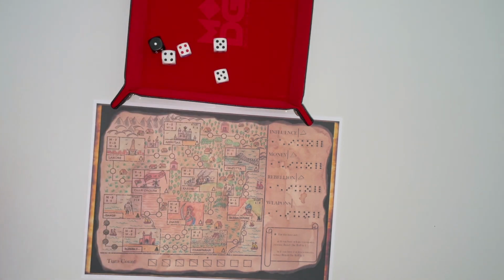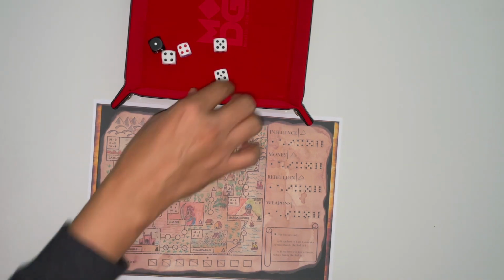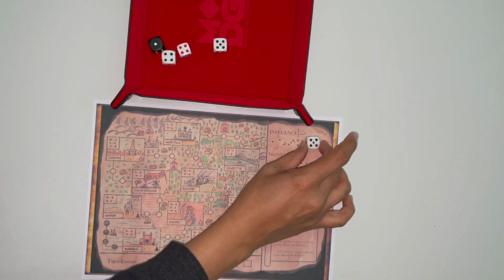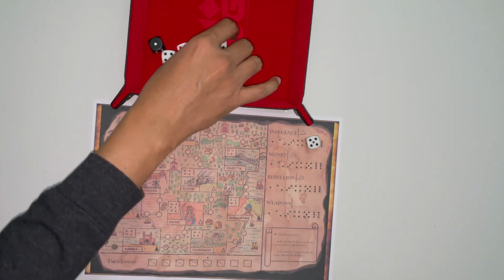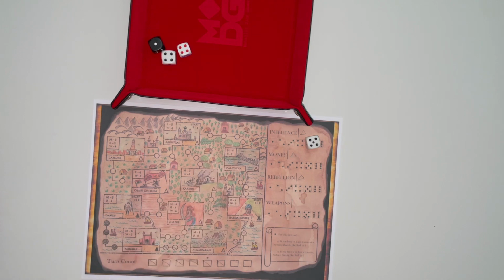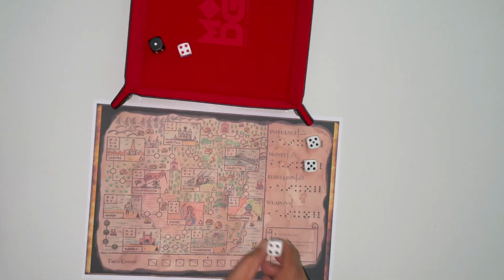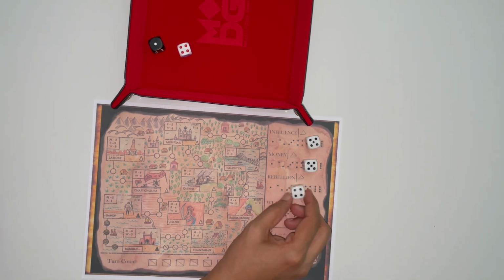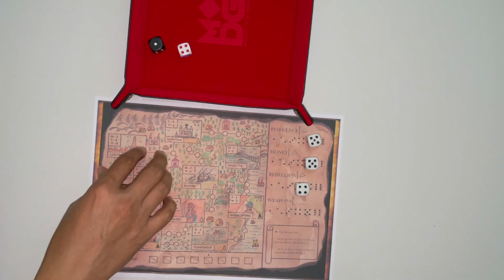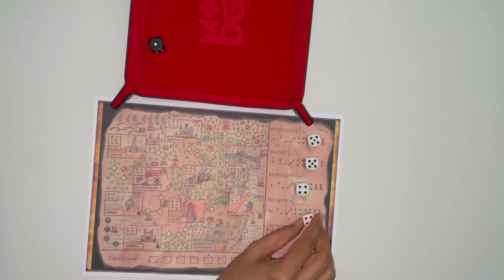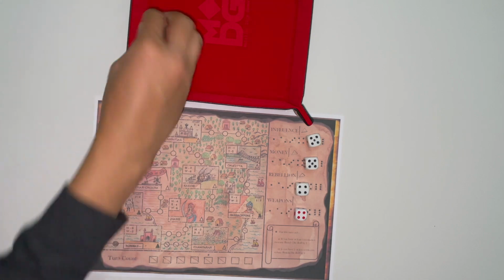It's a very decent roll this turn. So we need at least 4 steps to move into Kolkata. I'm going to use the 5 number die on influence for the movement. We need 6 money to free up Kolkata, so I'm going to use the number 5 die there. We also need 3 rebellion, so I'm going to move that number 4 die on the rebellion tracker. And we don't need weapons for this turn, so I'm going to put the remaining 4 die there.